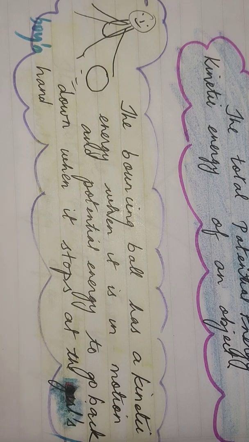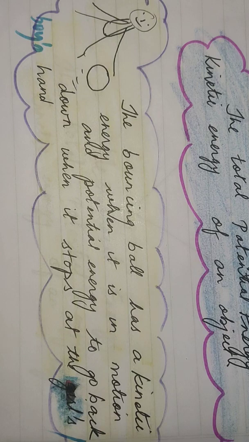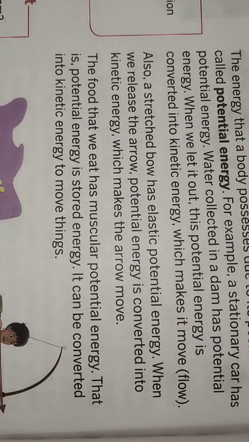So energy of position means, let's take the example of an apple. You're holding this, there's an energy of position, and when you throw it up in the air, this becomes energy of motion, that is kinetic energy.